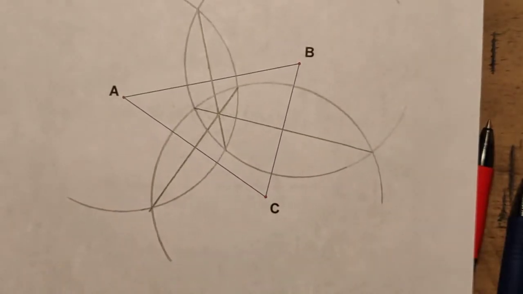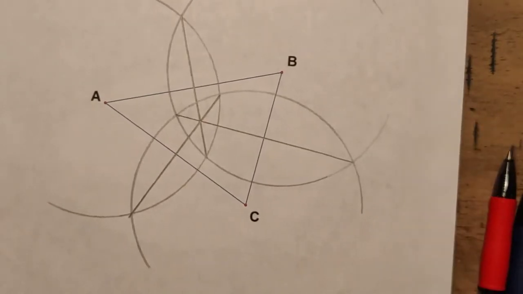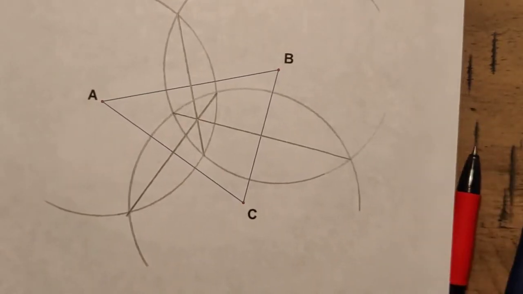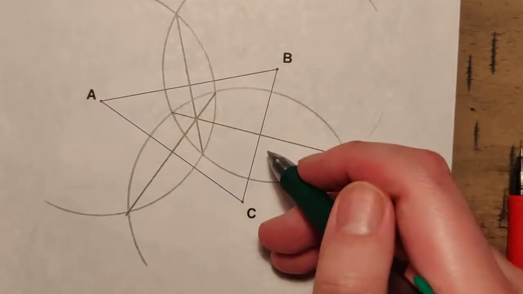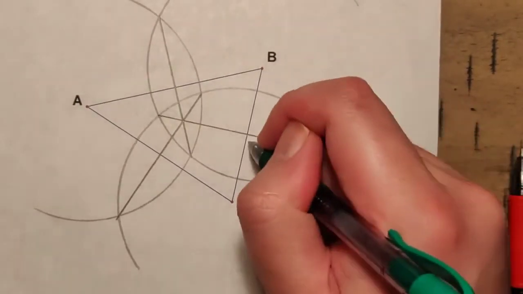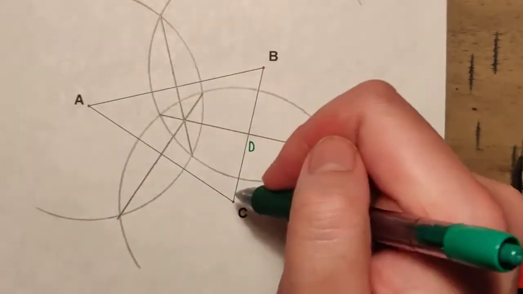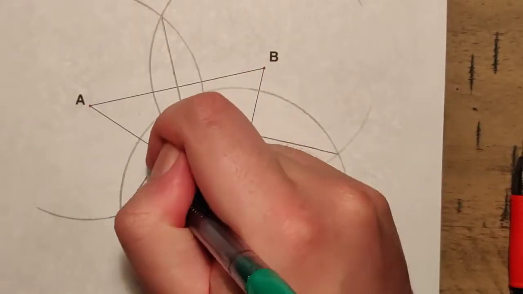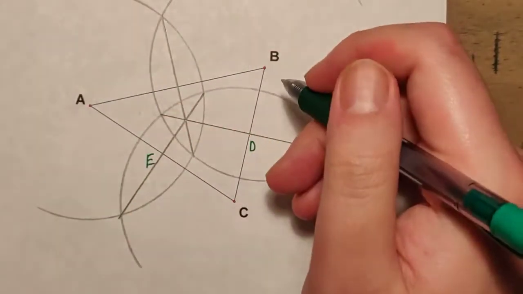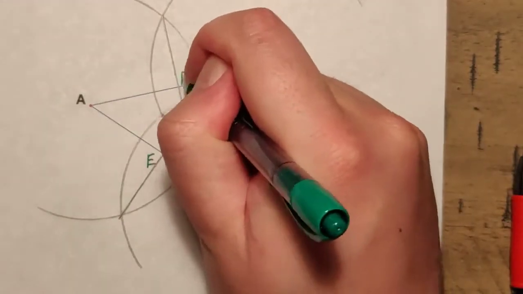However, we don't care about that. This is because these are not the medians here. We want to look at the midpoints of the sides. So for instance, the midpoint of BC over here is going to be on this side. We're going to call this point D. The midpoint of AC, we're going to call that point E. And the midpoint of AB, we're going to call that F.